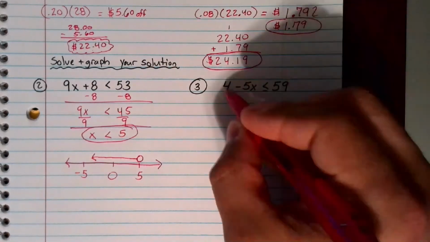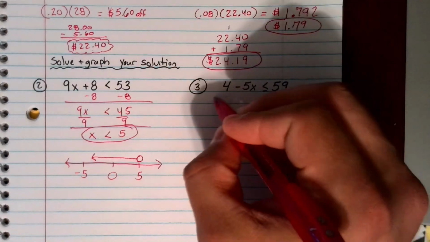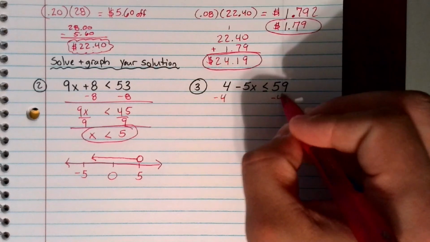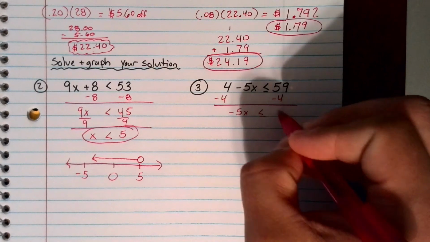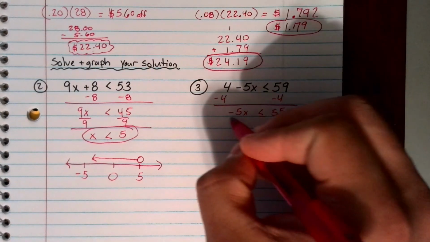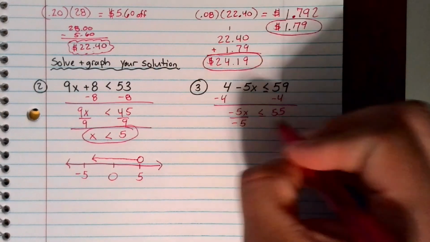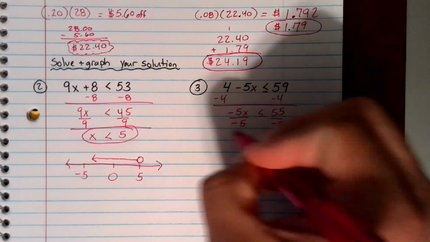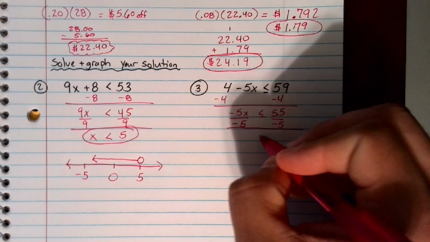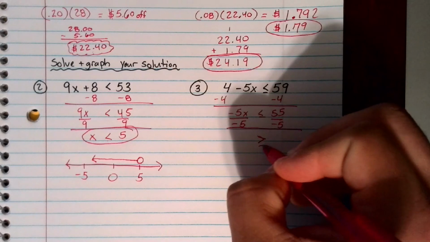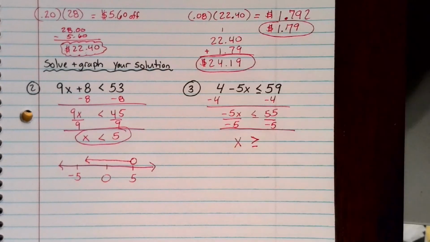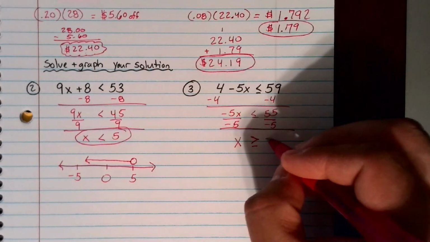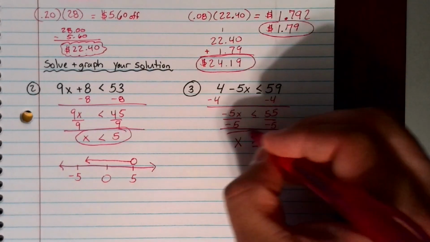Number 3, I want to get rid of the 4 first. Careful, this is a positive 4, so I've got to get rid of the positive 4 first. So I get negative 5x is less than or equal to 55. Divide both sides by negative 5. Dividing by a negative means I have to flip Gary the Gator around on my inequality because I divided by a negative. And I get x is greater than or equal to negative 11.